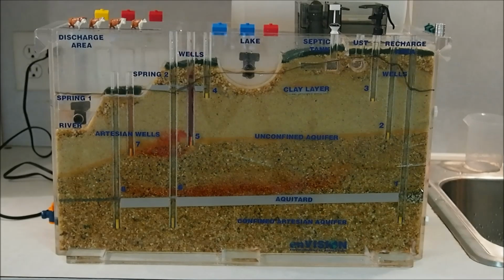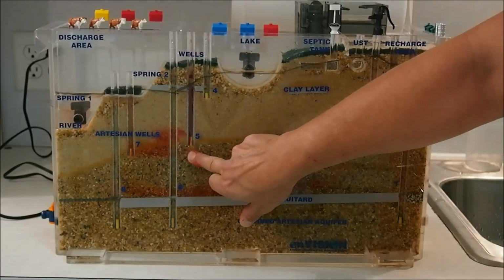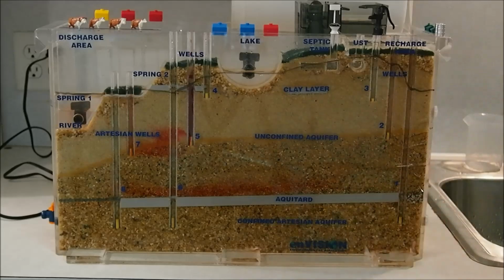Okay, so again, think about which direction that dye is flowing. Is it flowing from recharge to discharge or discharge to recharge? And what's happening to the dye? I kind of started out and that clump here was real dark. I'll clean the tube out a little bit here, get some of the dye off. Get the syringe nice and clear again.